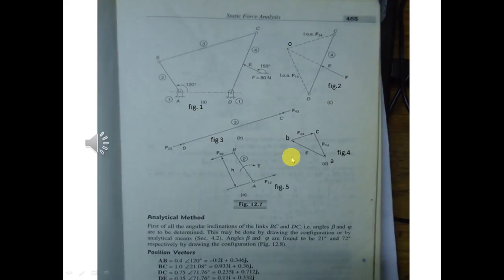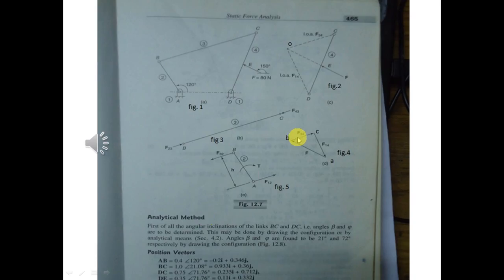F32. So this F32 is found out because F32 will be found based on this. There is F34 equal to minus F43, equal to F23, equal to minus F32. So the moment we find out what is F34 and F14, all those forces which are equal and opposite will have the same magnitude. So this F34 will be equal to F32.